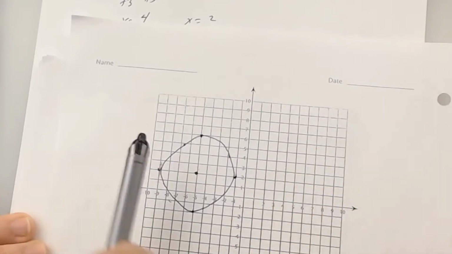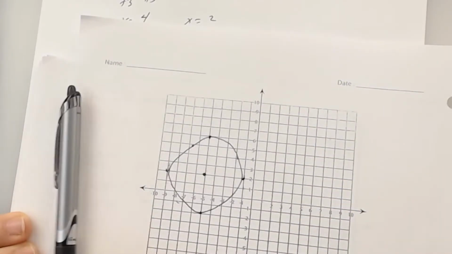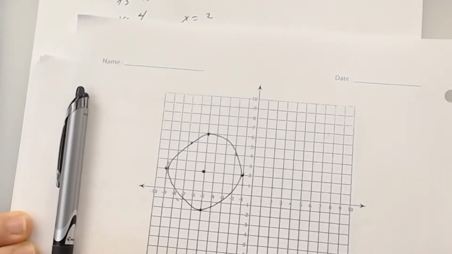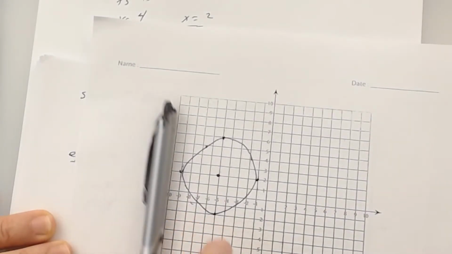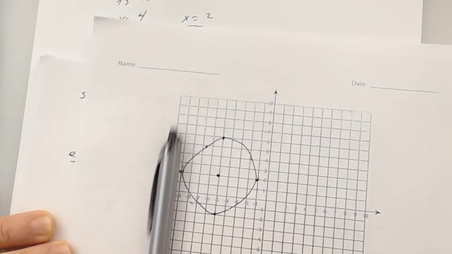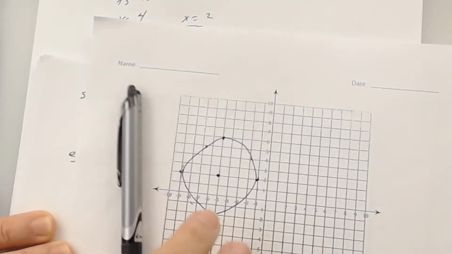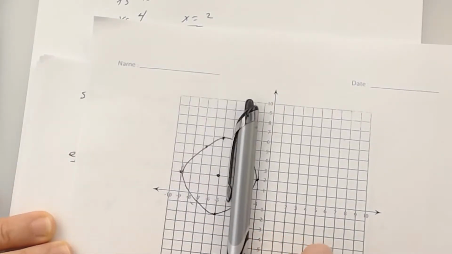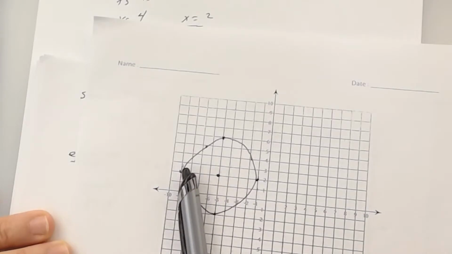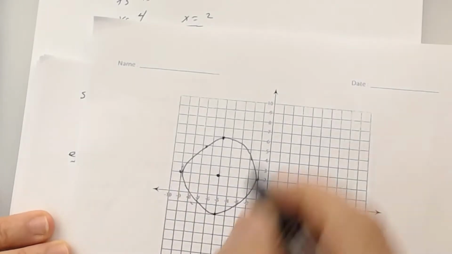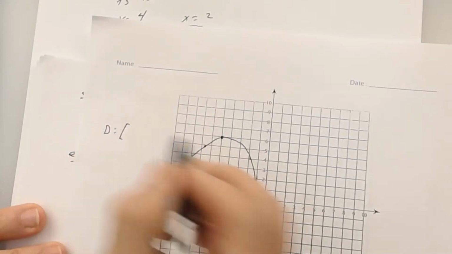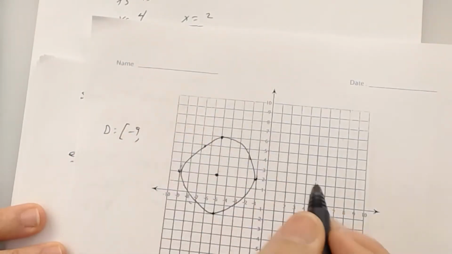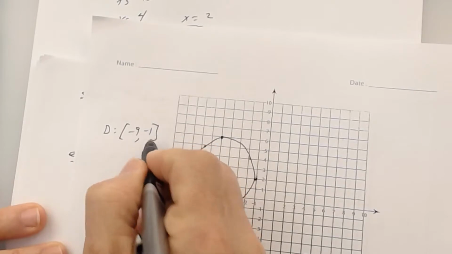-1. So when we did it last semester, and we looked at the domain, we went across the x-axis and we asked ourselves, where do we start touching the graph? I start touching the graph when x is what? -9, all the way to what x coordinate? -1. Okay, and so the domain would be bracket -9, comma, all the way to -1 with the bracket.